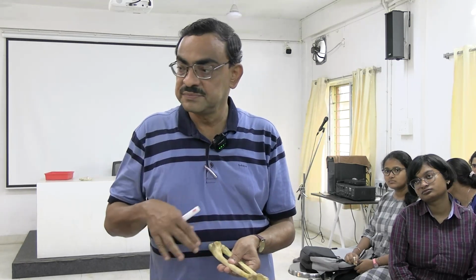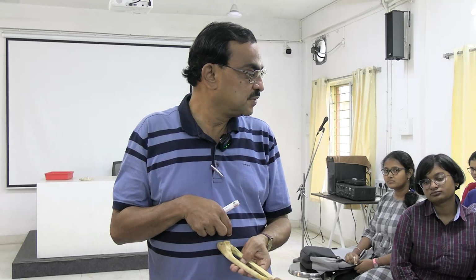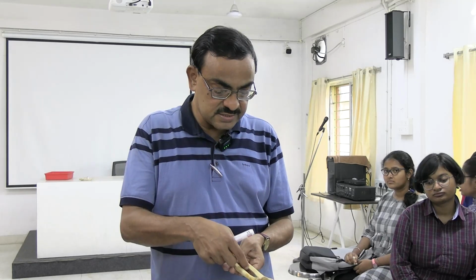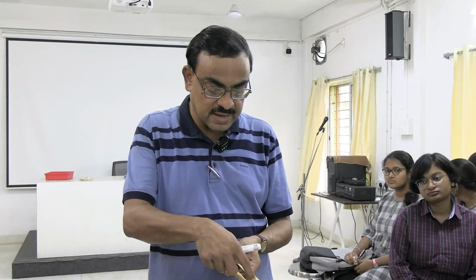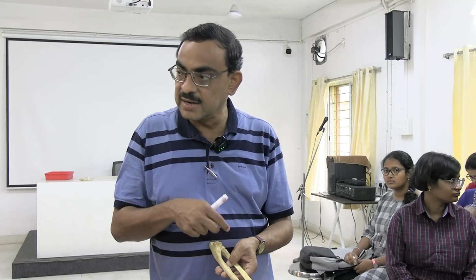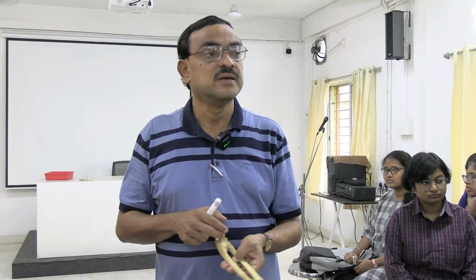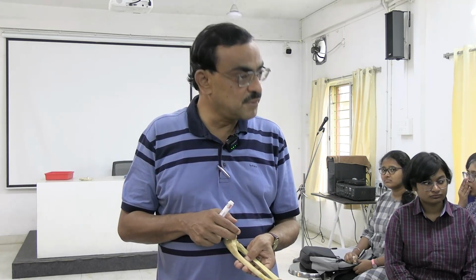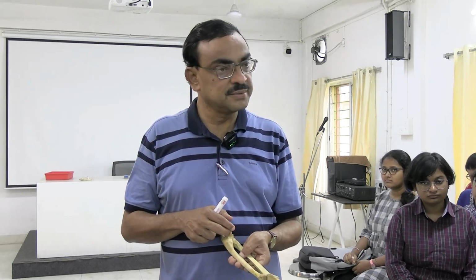In between the radius and ulna, there is a membrane which is called the interosseous membrane. So the interosseous border of the radius and the interosseous border of the ulna are for the attachment of the interosseous membrane.